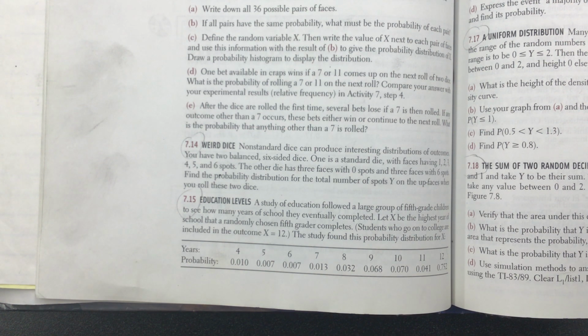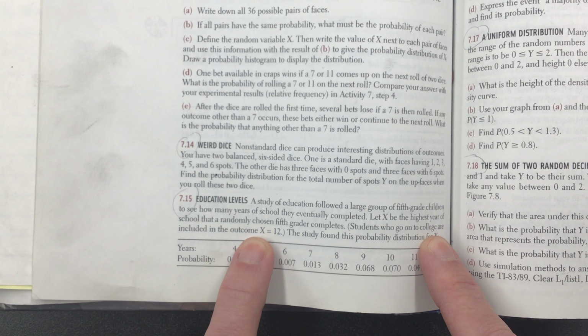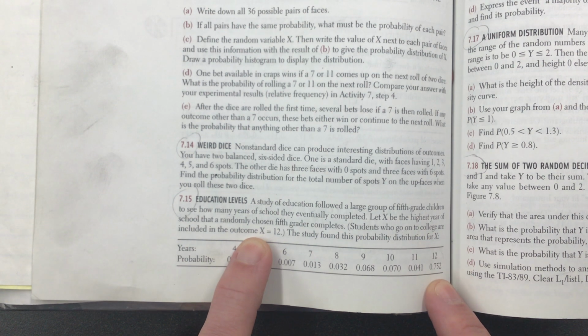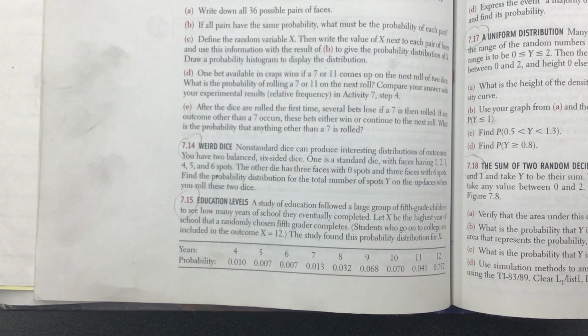Okay, moving on. Next question. All right, so anybody who goes to college is just thrown in with they completed high school, and the study stops there. Okay, so here's the distribution. First question, what % of 5th graders eventually finished 12th grade?